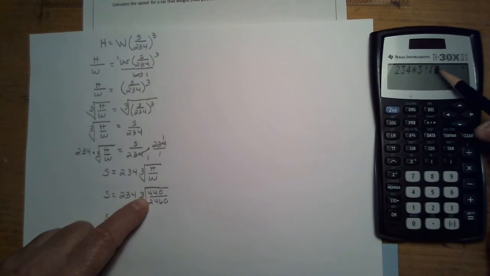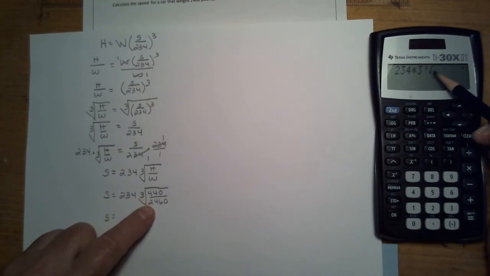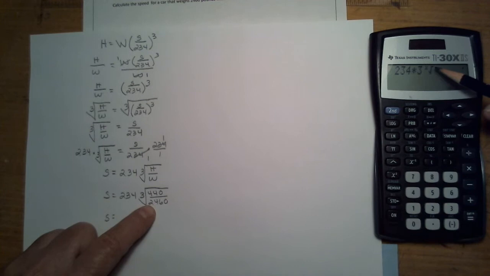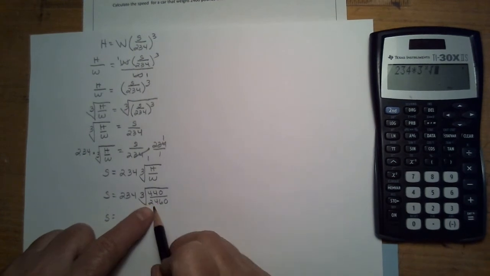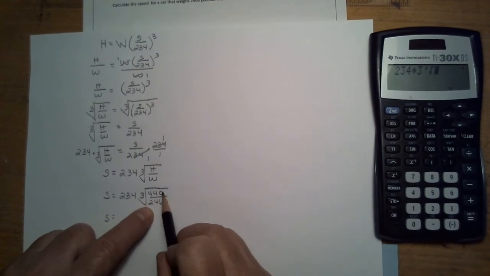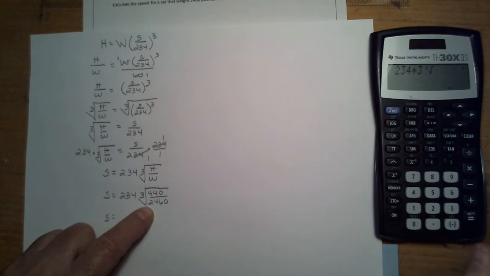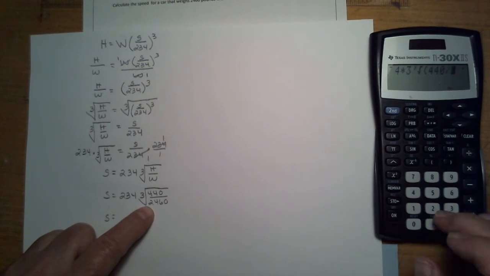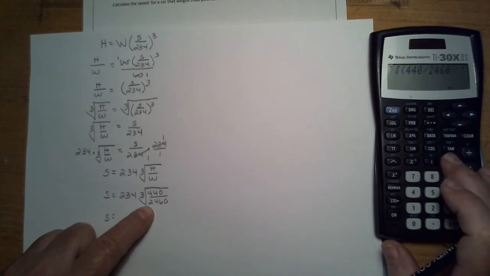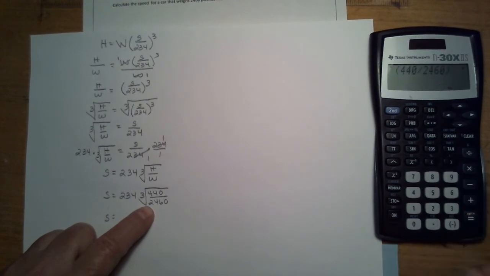And I'm ready to put the information inside here. Now notice that this one does not start you off with a parentheses, as does the square root symbol, and I really don't know why. But because I have two things that I need to put in there, the 440 and the 2460, I'm going to play it safe and put in some parentheses. And there's my 440 divided by 2460. I'm going to close the door on that and hit an equal sign.